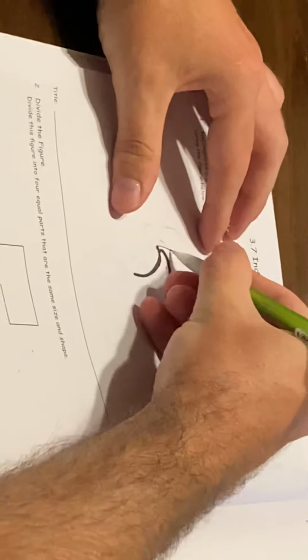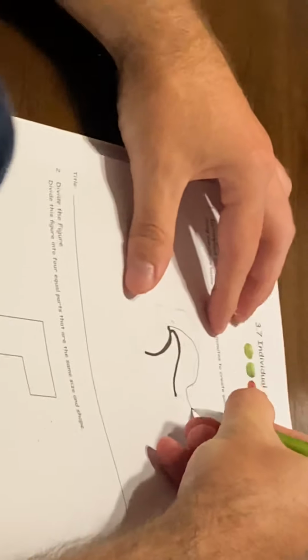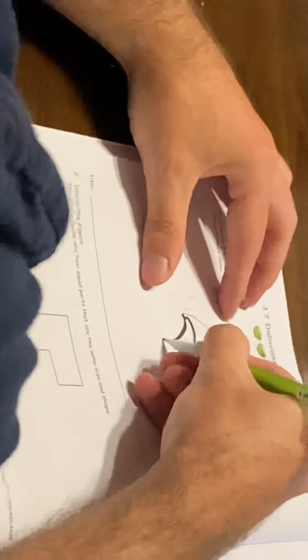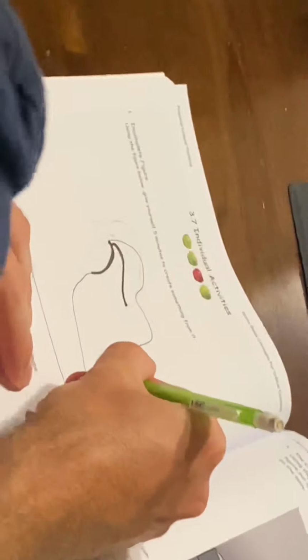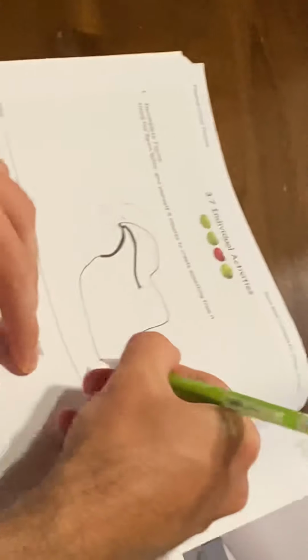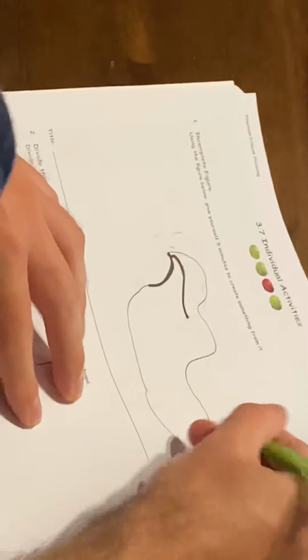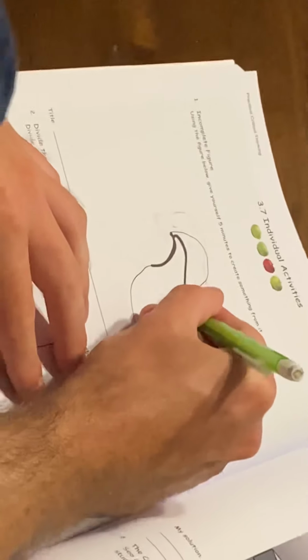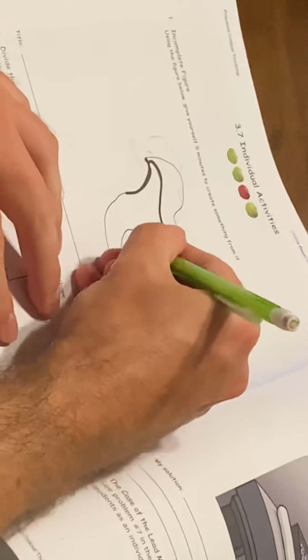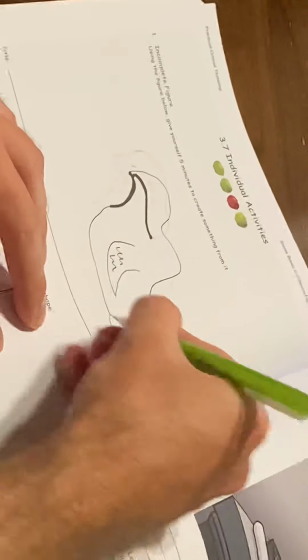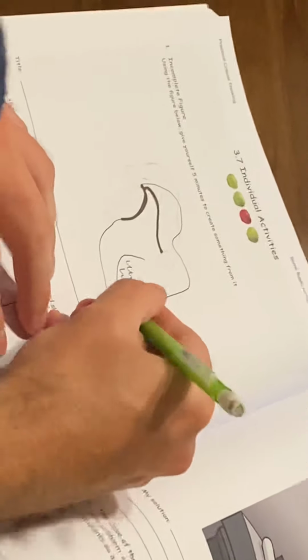I'm going to give this a swooping beak and then a head. And then I guess we'll go with the bird here, so I'm going to give it a curved body. And again, I'm definitely not an artist. So I'm going to give my bird a wing as well. Every bird needs a wing. And then he, or she, needs feathers, right?